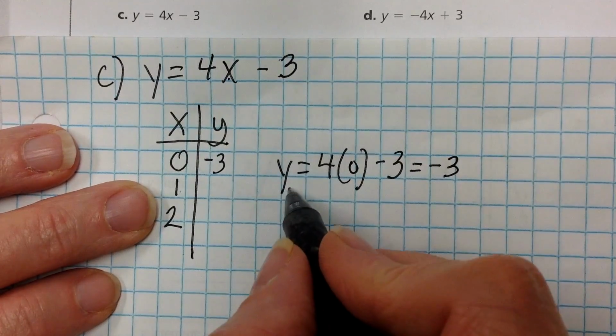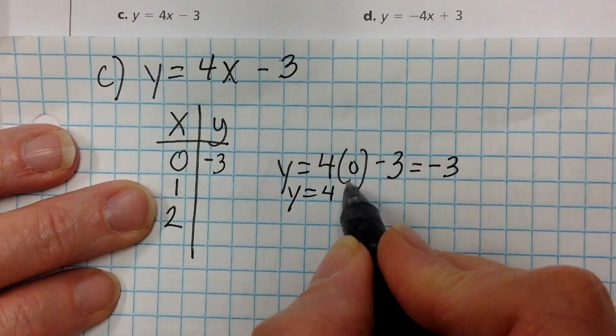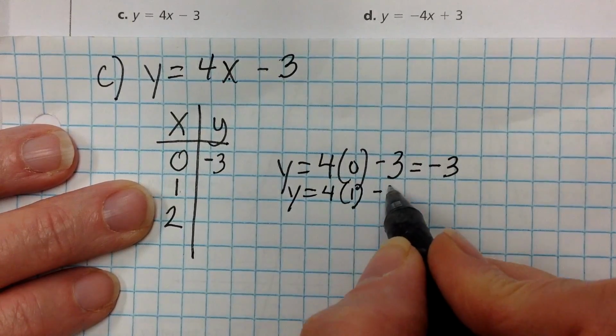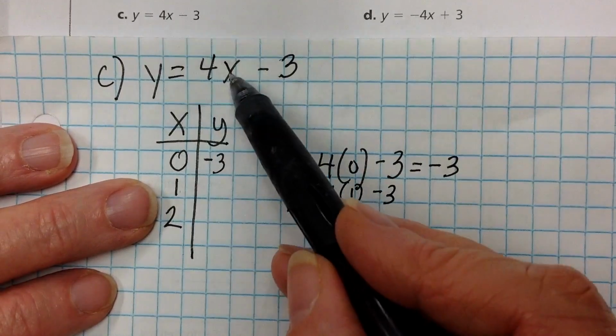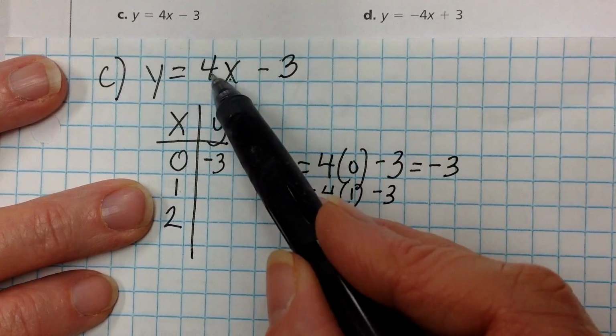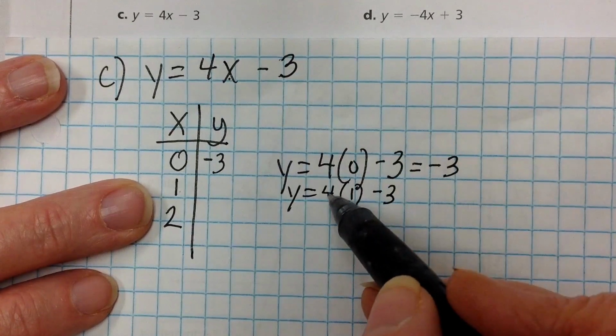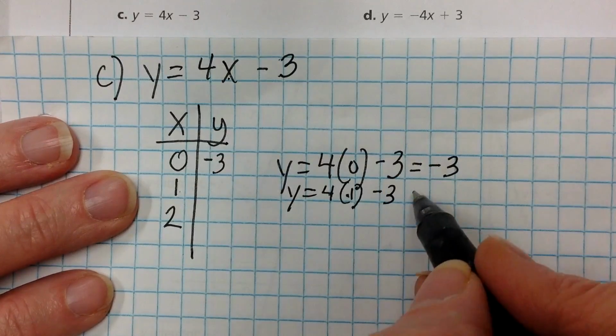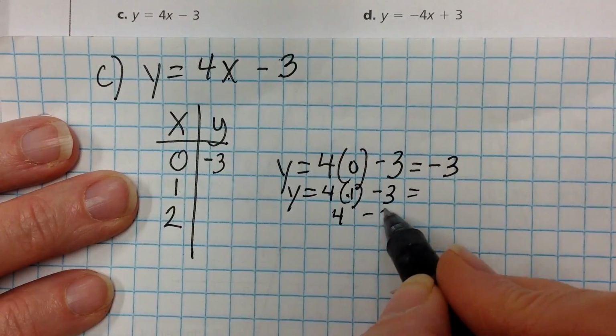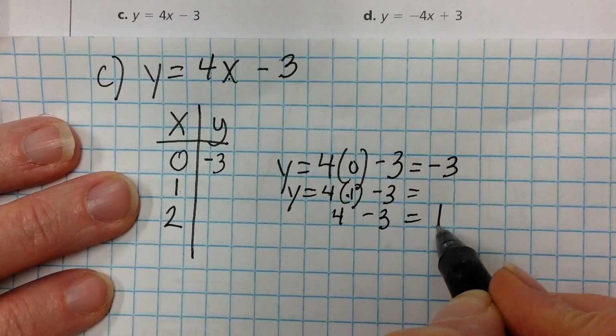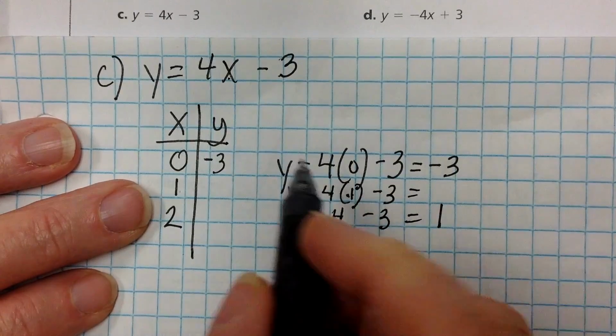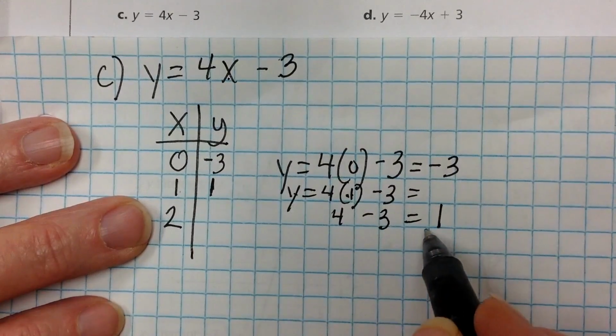Plugging in x is 1. y equals 4 times 1 minus 3. I'm substituting 1 in for x, multiplying 4 times 1. 4 times 1 is 4, and 4 minus 3 gives you 1. So when x is 1, y is 1.